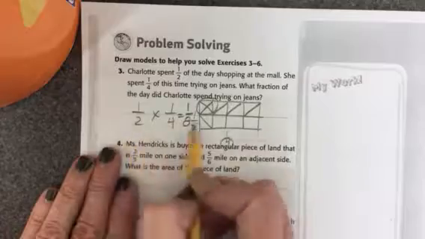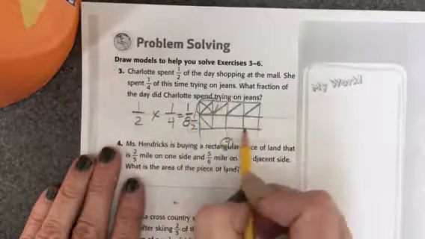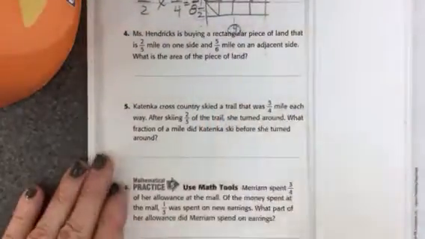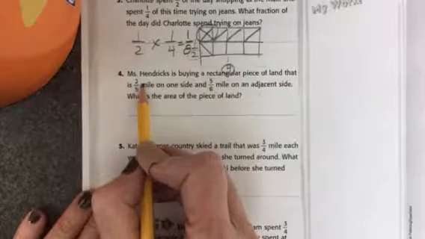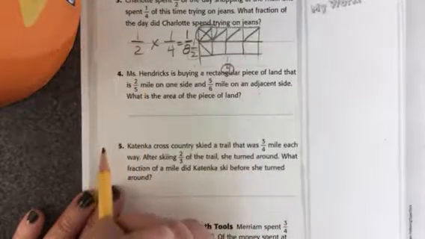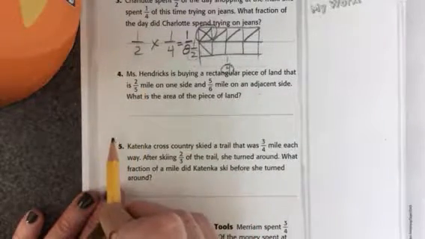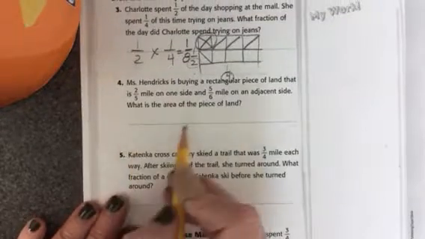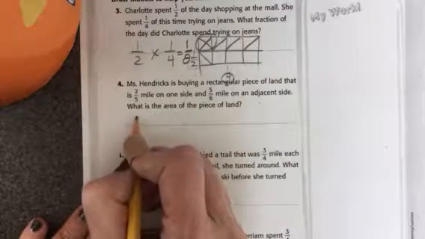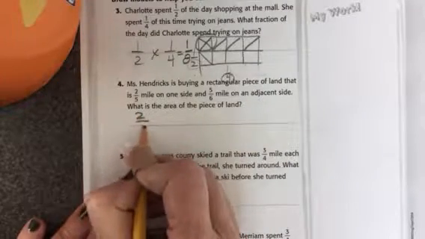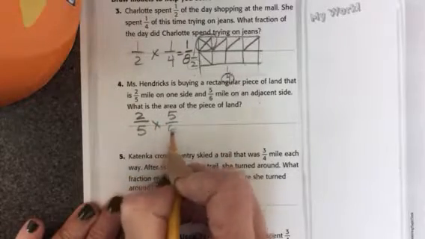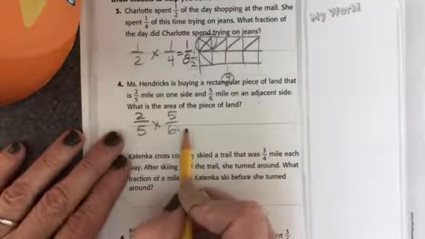So here's figuring out the multiplication of the 2 fractions, and here's the model. That's what you're going to do on the rest of this page. Okay, I will do one more with you, and then you can do the rest. Ms. Hendricks is buying a rectangular piece of land that is 2/5 mile on one side and 5/6 mile on an adjacent side. What is the area of the piece of land? When I do area, I multiply the length times the width, so I am going to multiply 2/5 by 5/6.